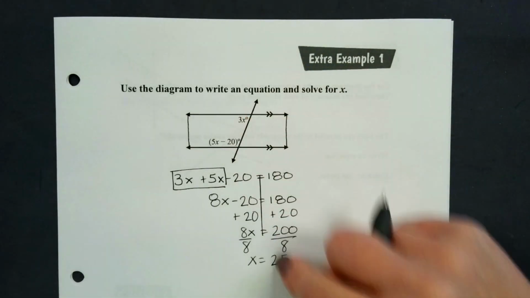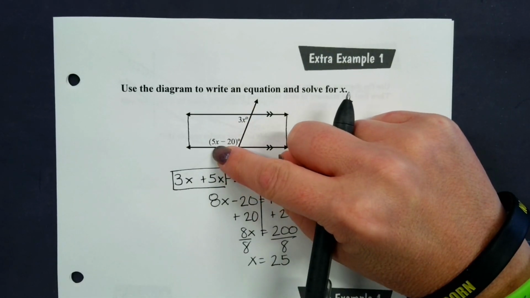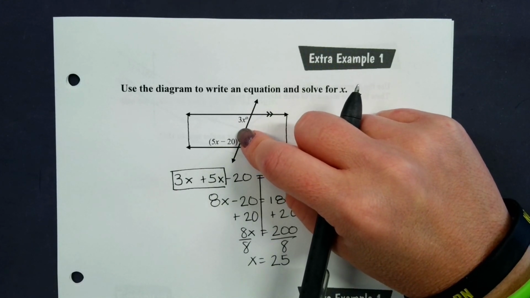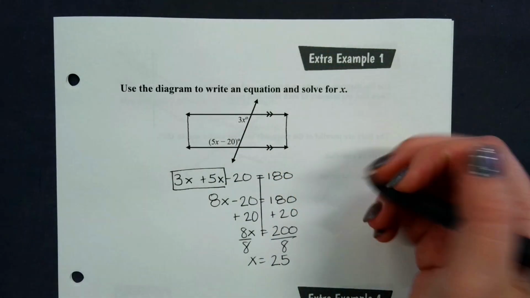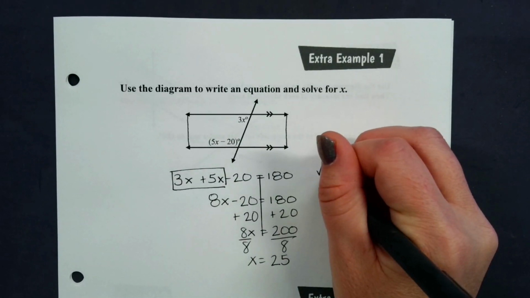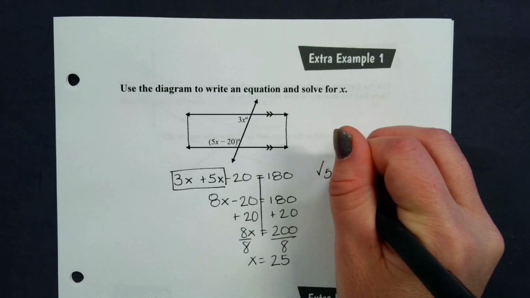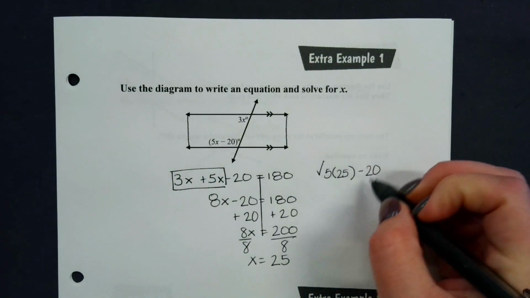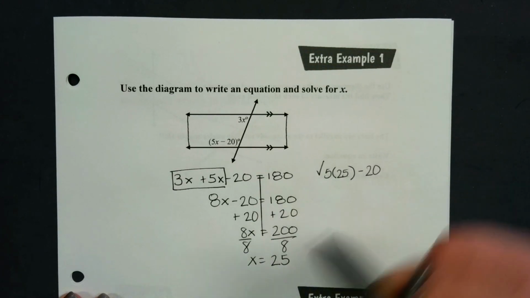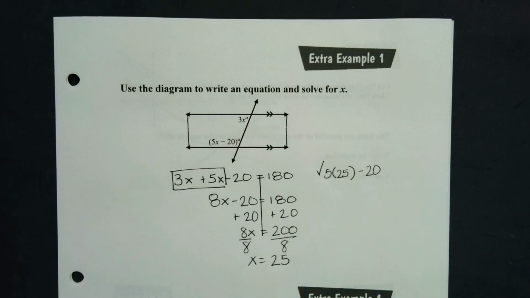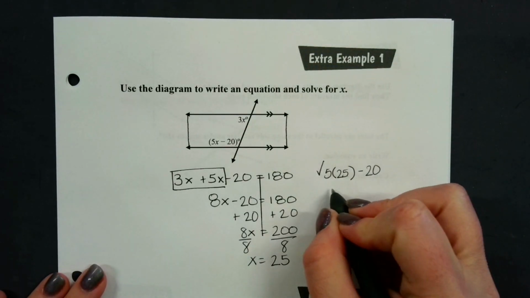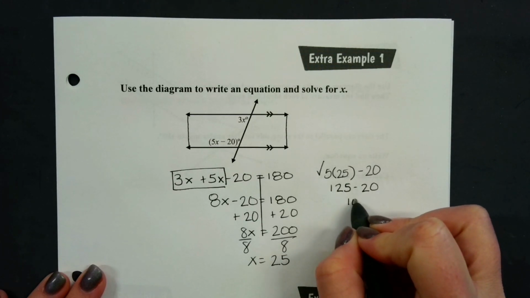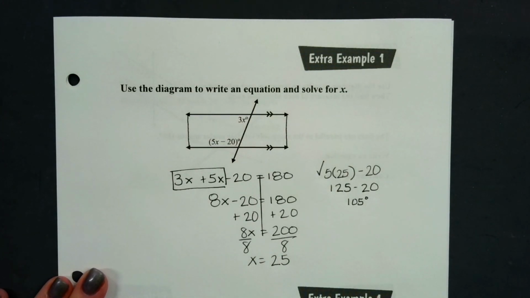Now, I know that X equals this. Do I know these angle measures yet? Will they be the same? They're not congruent, so they will not be the same. So we check them individually. So we're going to solve that. What's 5 times 25? 125. Take away 20. So that angle measures 105.